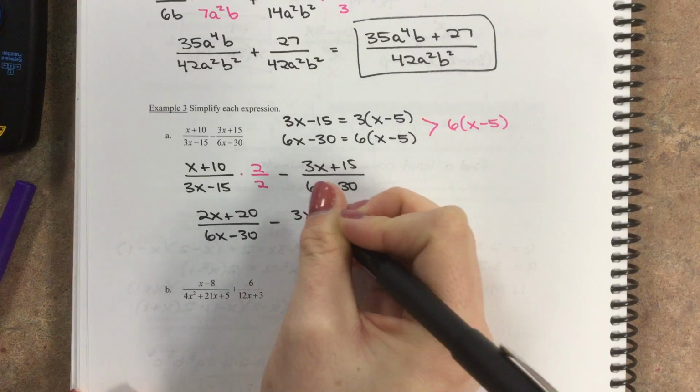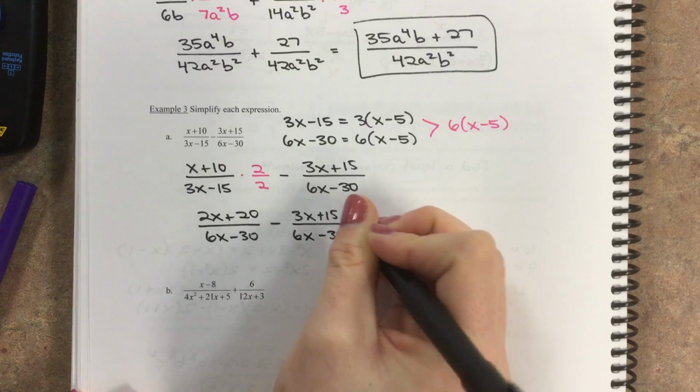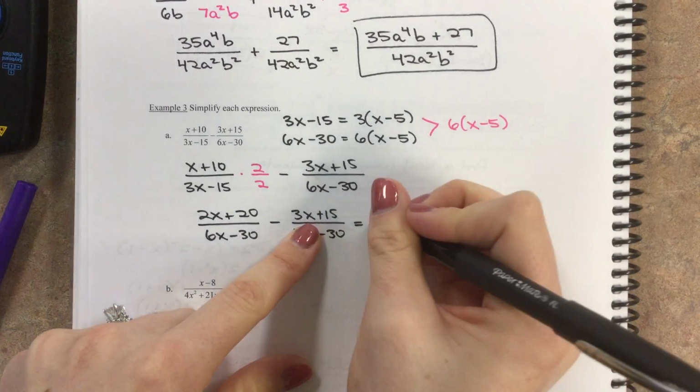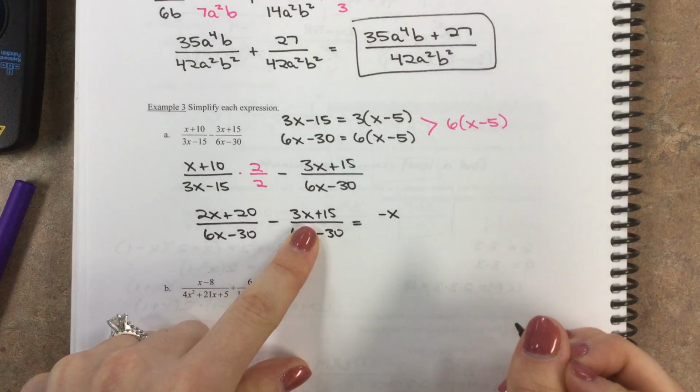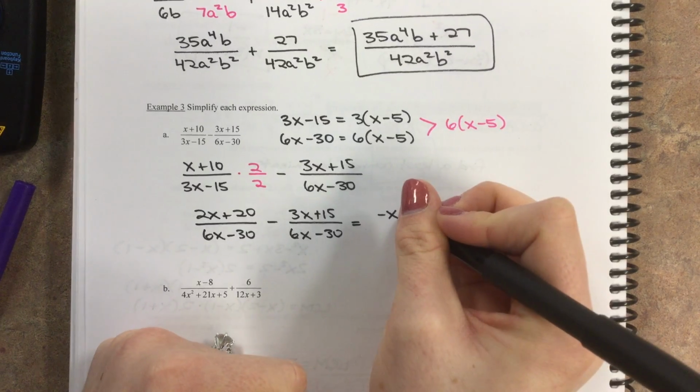This subtraction part I need to be super, super careful with, because you want to make sure you're subtracting that whole thing. So I have 2x minus 3x. That would give me a negative x. And then I have 20 minus 15. So that would give me 5.